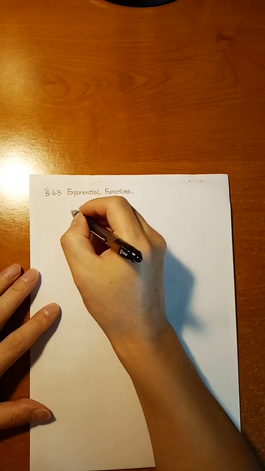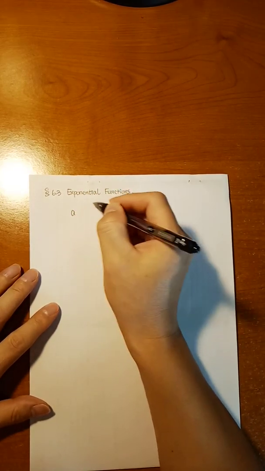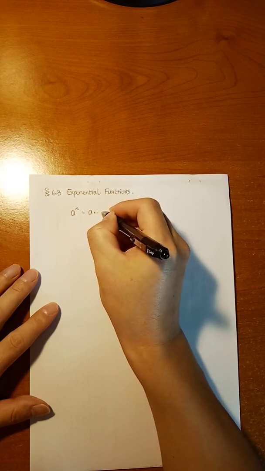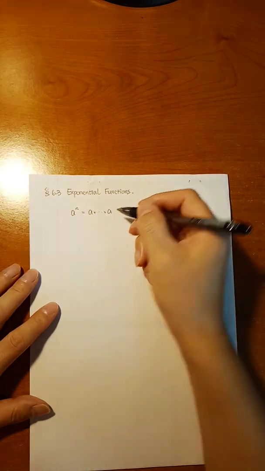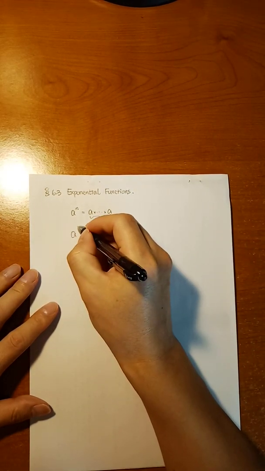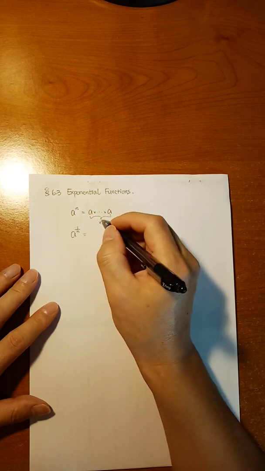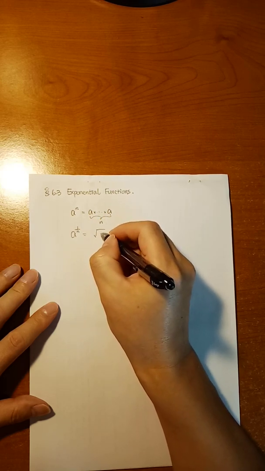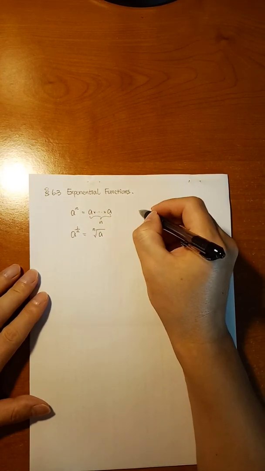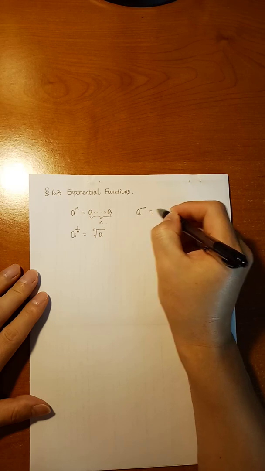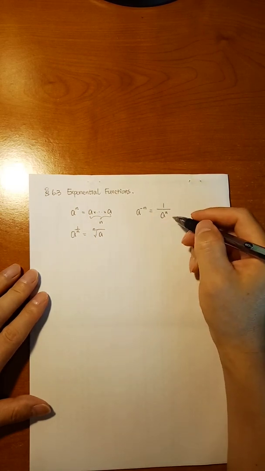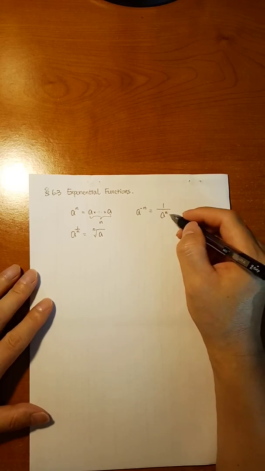We know that if you have a number, for example, a, we take n's power. It just means the product of a with a with a with a, n times. And we also know if we have the power 1 over n, it by definition means the nth root. And also we define the negative power as a reciprocal of a to n, which is 1 over a to n.